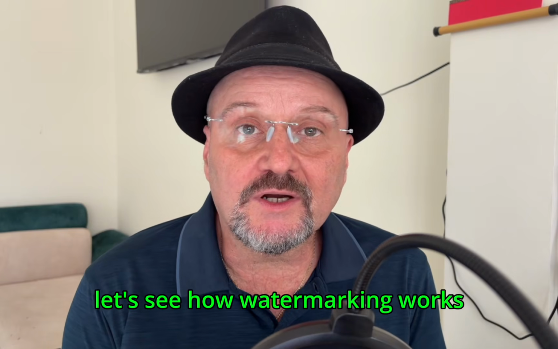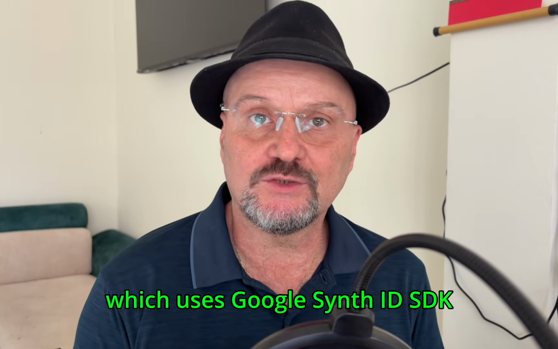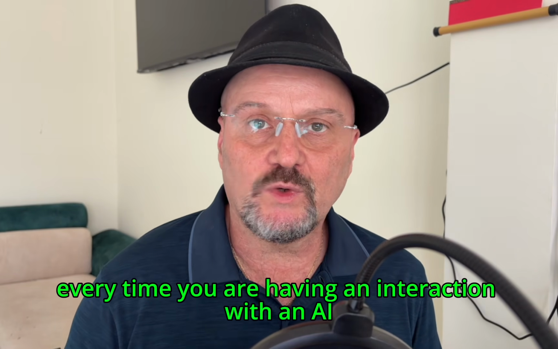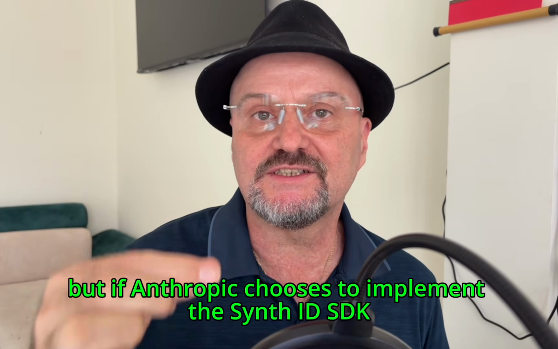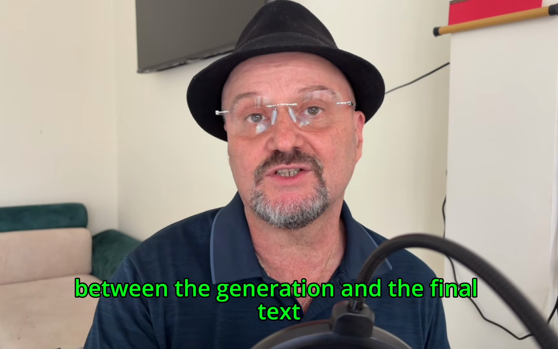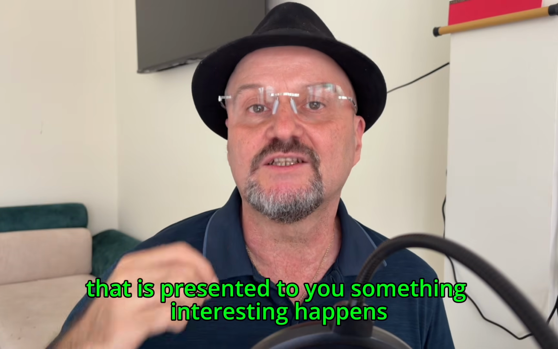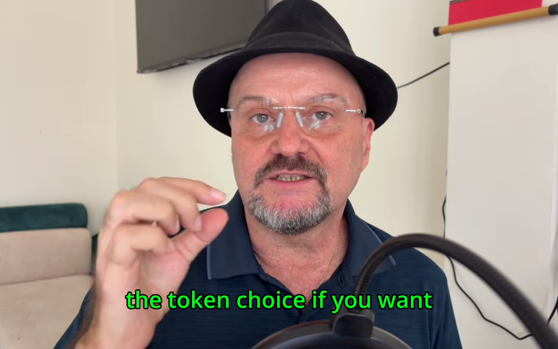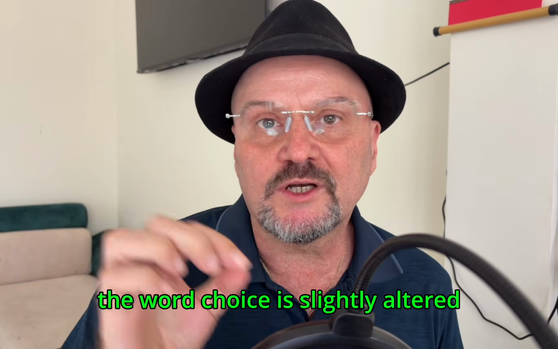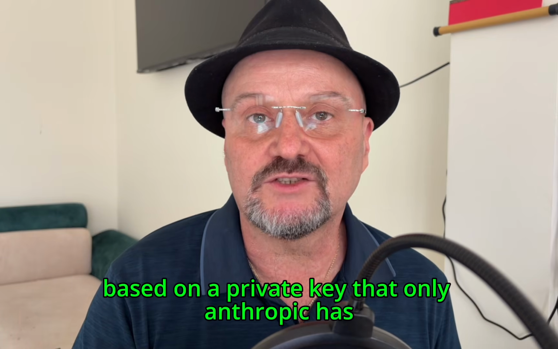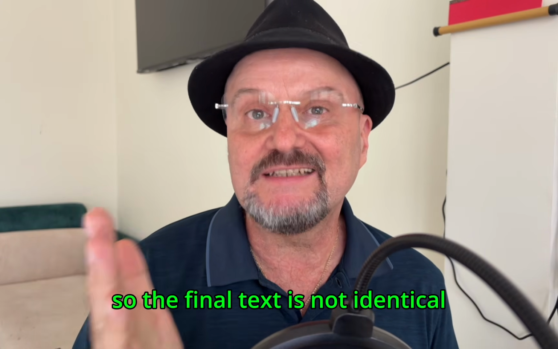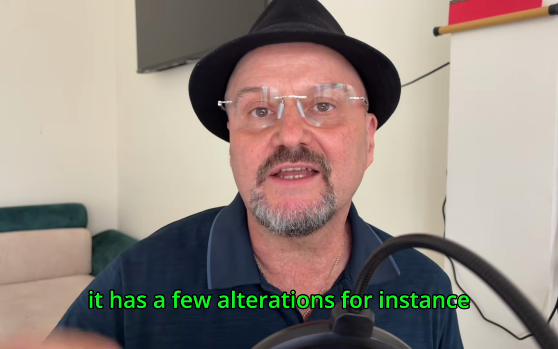Let's see how watermarking works, at least in the Anthropic implementation, which uses Google's SynthID SDK. Every time you are having an interaction with an AI model provider, the output is presented to you directly. But if Anthropic chooses to implement this SynthID SDK between the generation and the final text that is presented to you, something interesting happens. The token choice, if you want, the word choice, is slightly altered based on a private key that only Anthropic has. So the final text is not identical to the initial generation of the model. It has a few alterations.